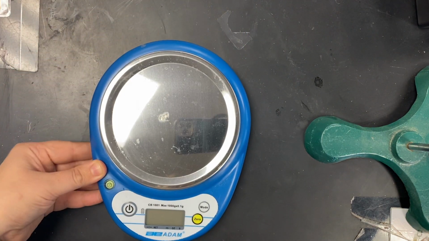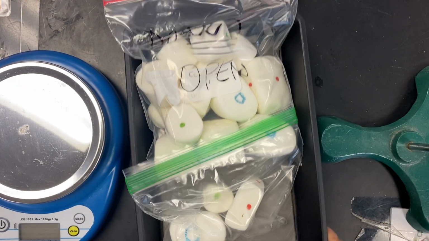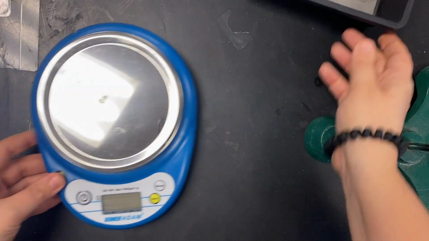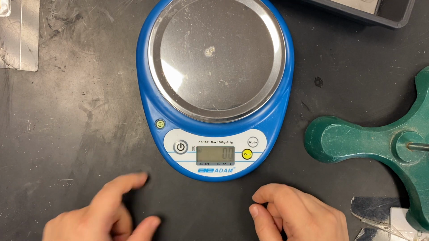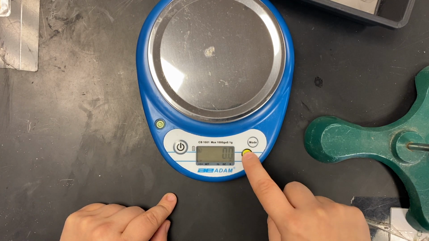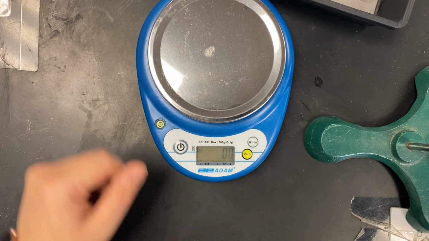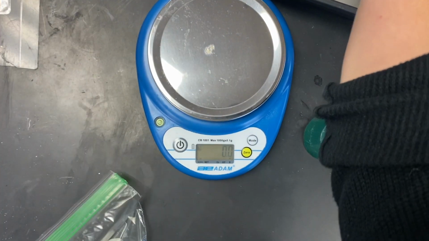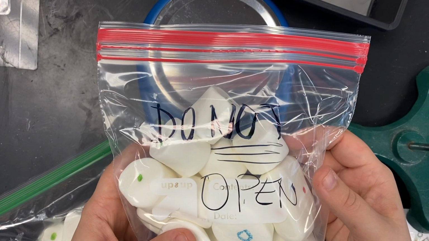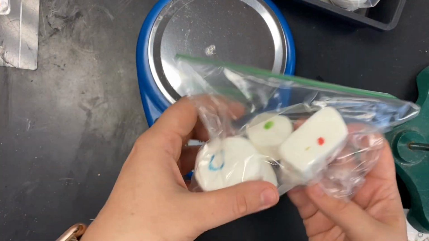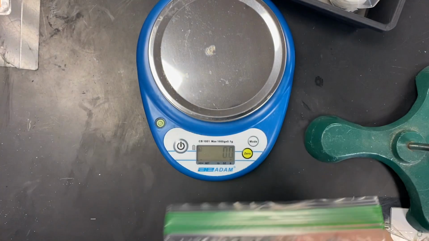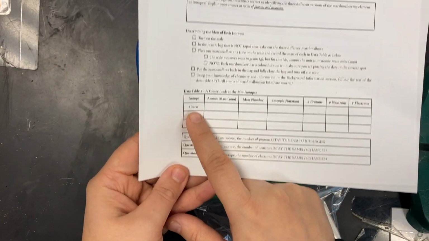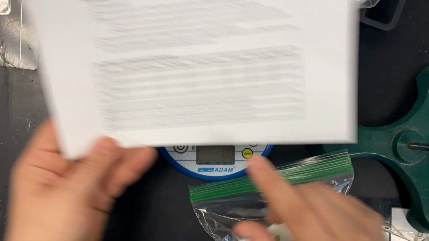At your lab station, you'll find a scale and a bin of marshmallows. Your first job is to take the scale and turn it on. It should light up, and it should be 0. If it's not zeroed, you can just click that 0 button right there. You have 2 bags of marshmallows. One says do not open, so don't open it. The other one, you can open. This is the bag in which you are going to measure your 3 marshmallows. On your lab sheet, it tells you to look at the green, the orange, and the blue one.